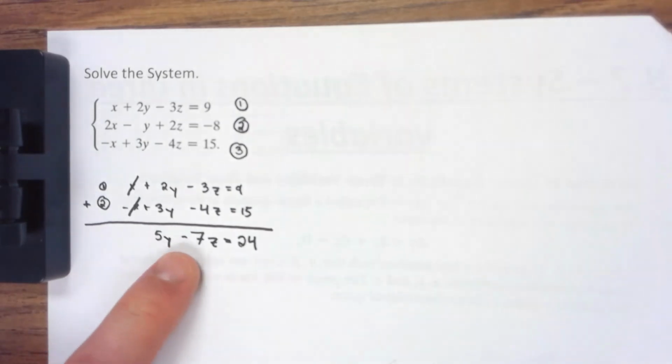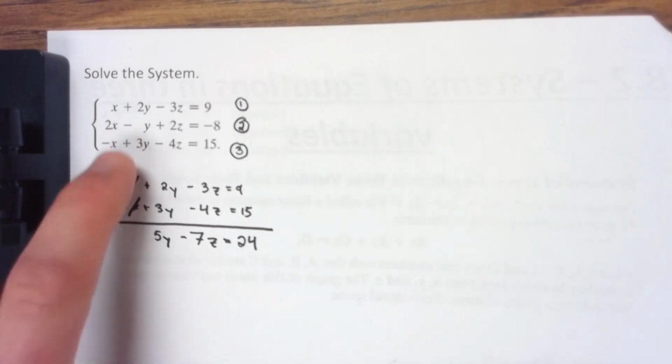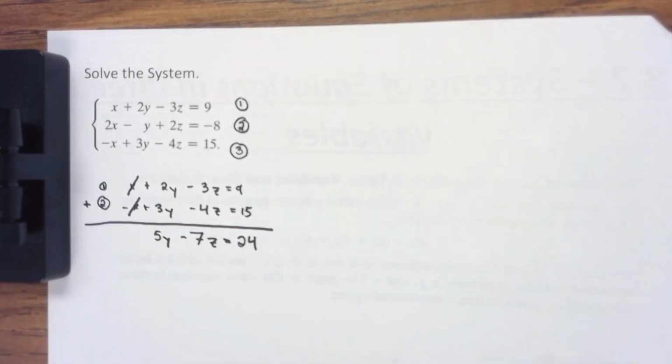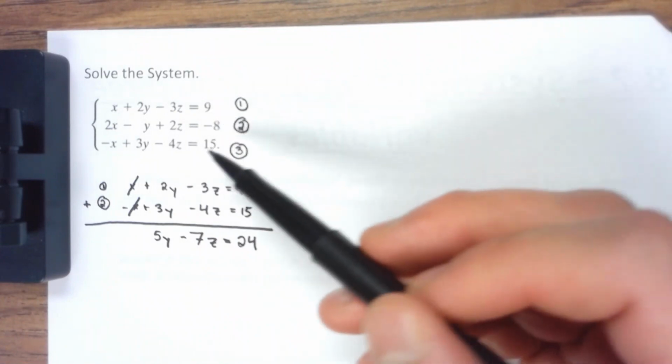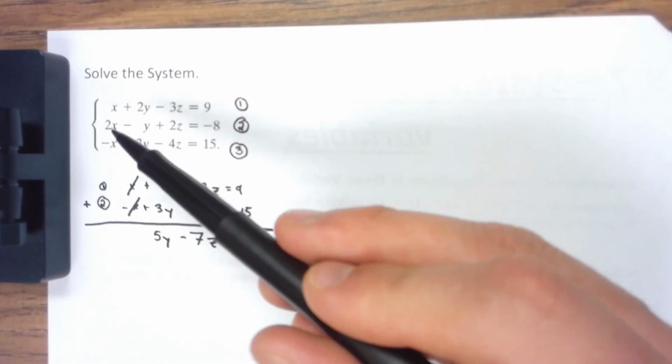So we now need another equation that just has y and z. So I essentially need to do the same step, but using a different set of equations. I'm going to pick another one of these equations where I can eliminate x. So let's use, I kind of like 2 and 3. I'm going to have to multiply equation 3 by 2 to get the x's to eliminate.